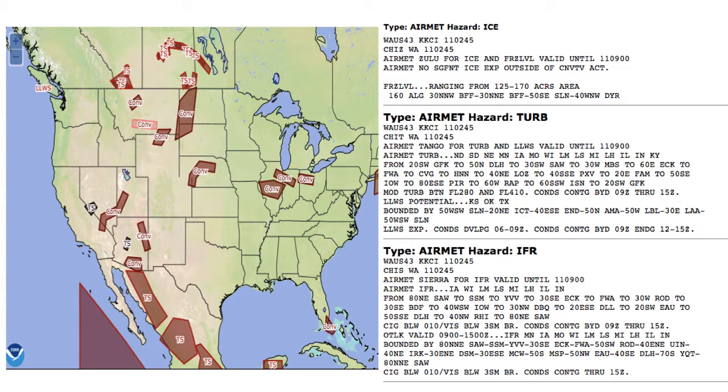Now, there was some convective activity throughout the US, and a lot of it is in the northern and southern areas, not really through the middle of the United States. Near Mexico and near Montana and North Dakota is where a lot of the thunderstorms and convective activity are happening.